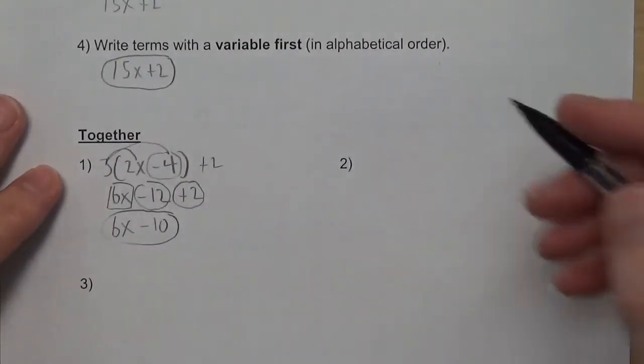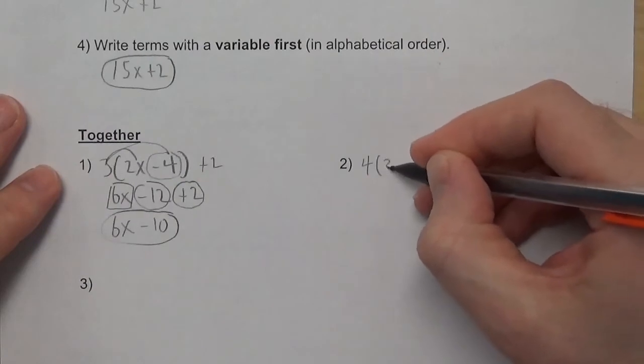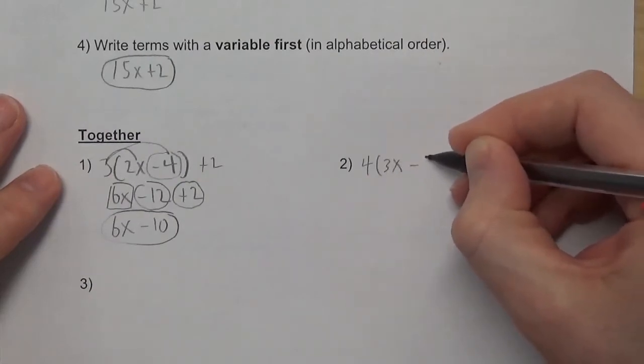All right, number 2. This is going to be a little bit longer here. 4, and then parentheses 3x minus 5y.